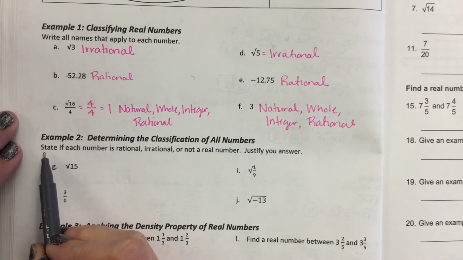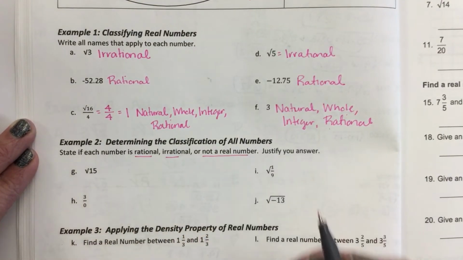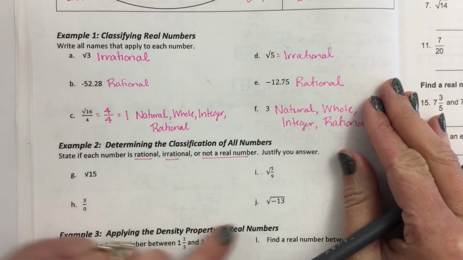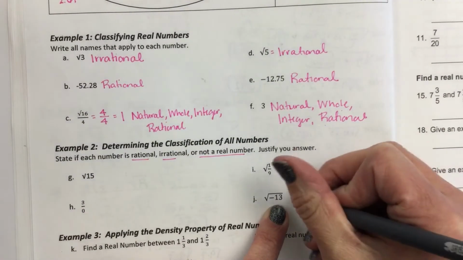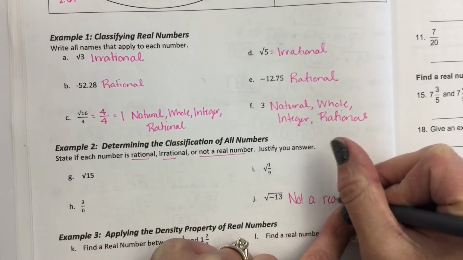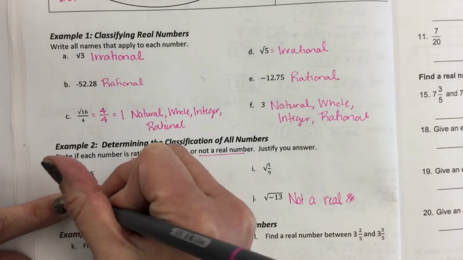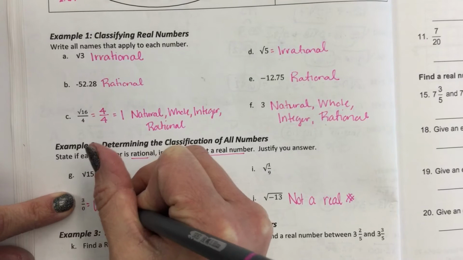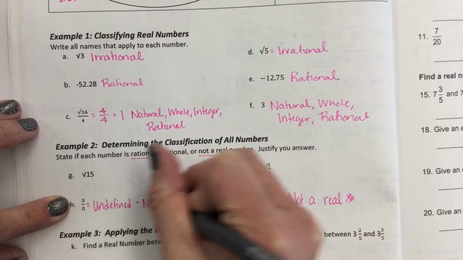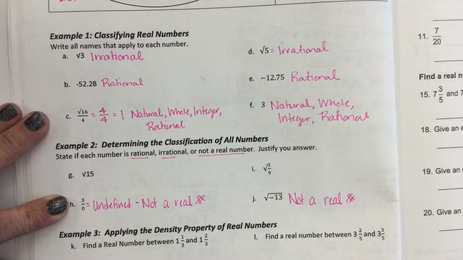So the next category, they just want to know, is it rational, irrational, or not a real number? So the only not real numbers that we are going to encounter are negative radicals. So you can't square root a negative. So not a real number. And then if you divide something by 0, this is undefined. If you did this on the calculator, you would get undefined. So this is not a real number. So those are the ones that you guys are going to encounter.